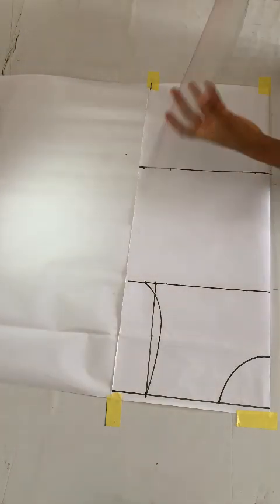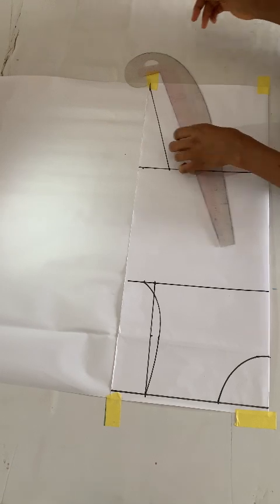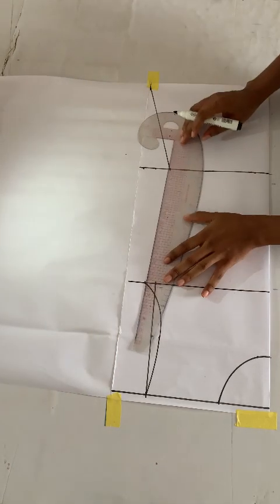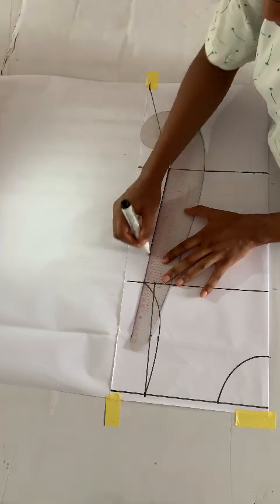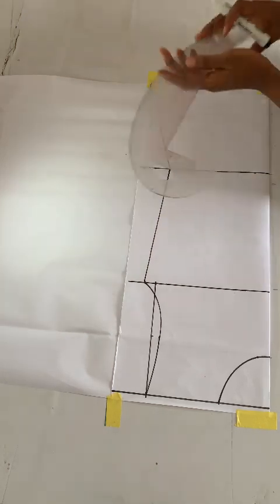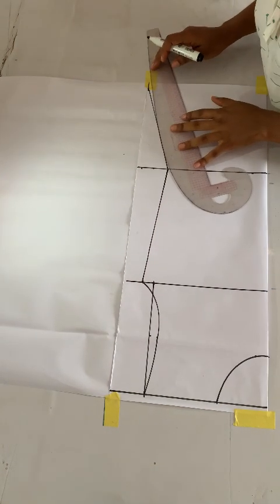Then I'll go ahead and, I'm trying to adjust this hip part.